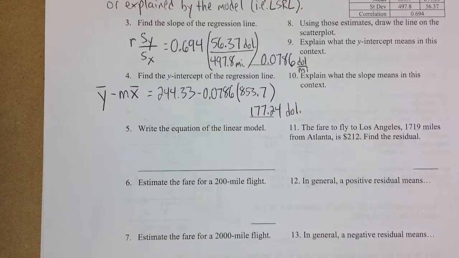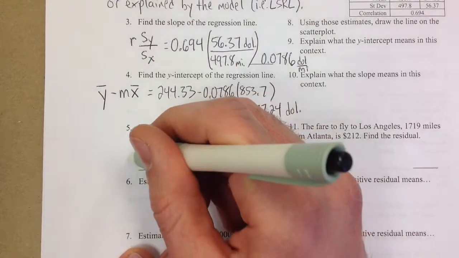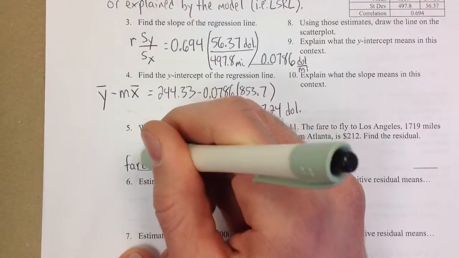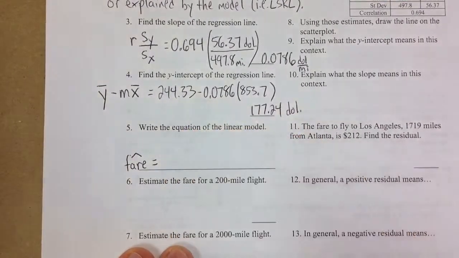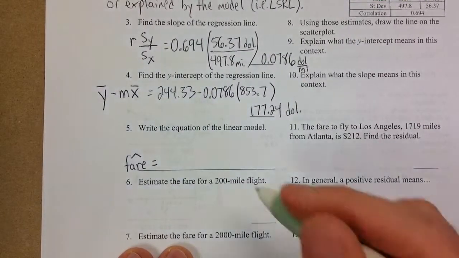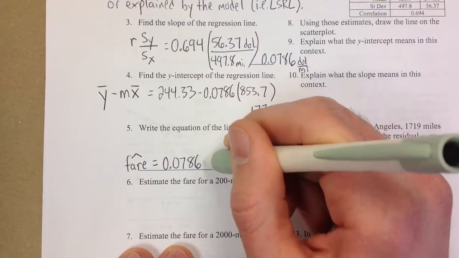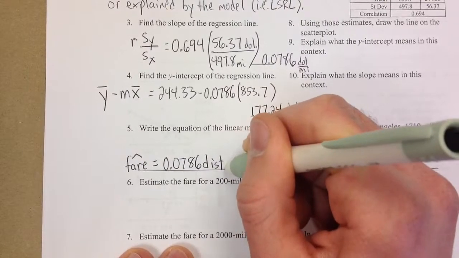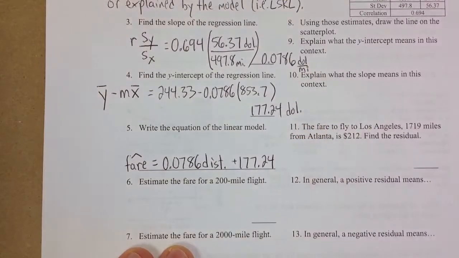Good. All right. Now we're ready to write the equation of the model because we have the slope and the y-intercept. I recommend that you write it in context. So we are predicting fare hat. And it does not matter if you write the slope component first or the y-intercept component first. 0.0786 times distance plus 177.24. Easy.